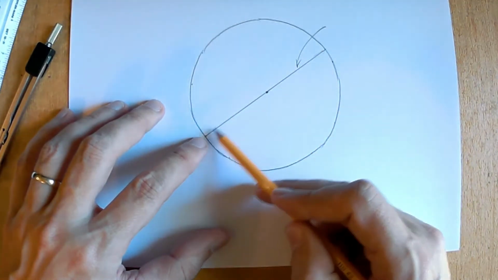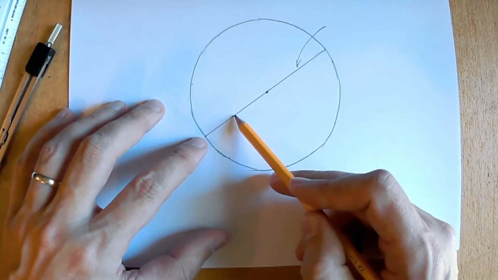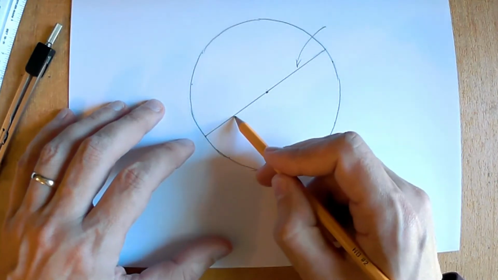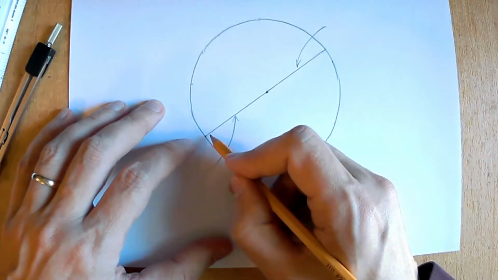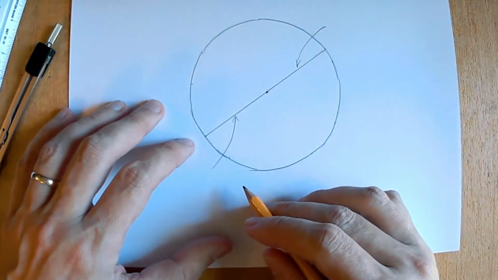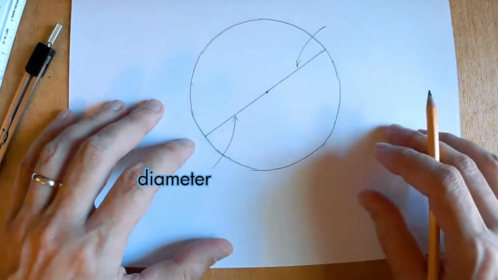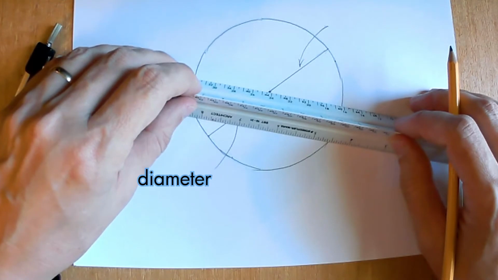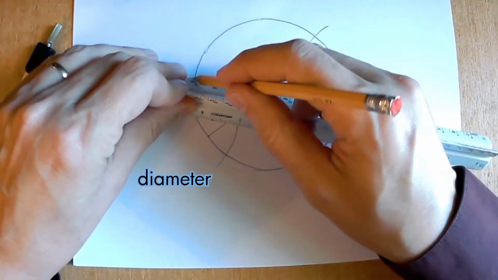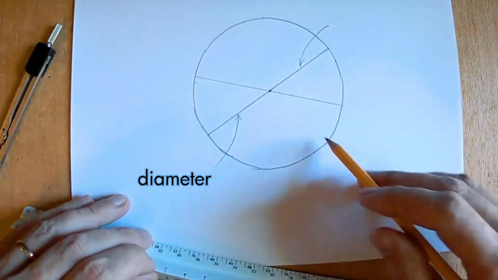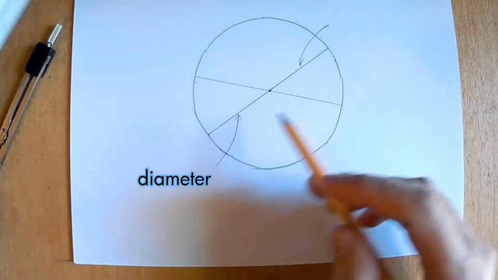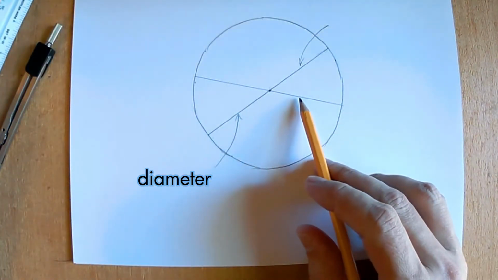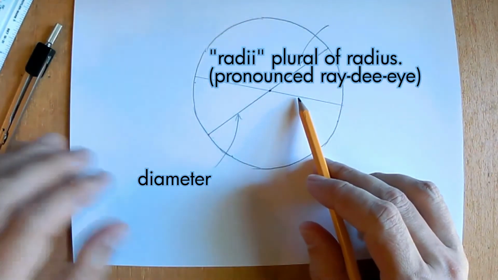Because it's the same distance from the center. And this, all the way across, is called the diameter. And as you can see, every diameter is going to be the same length too, because it's just composed of 2 radii, which is the plural of radius.